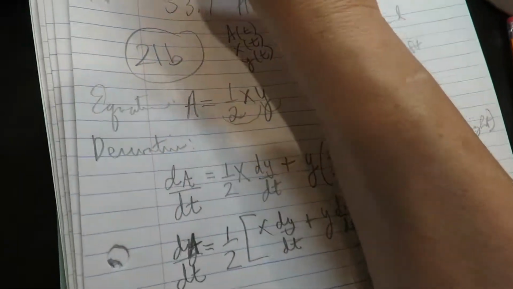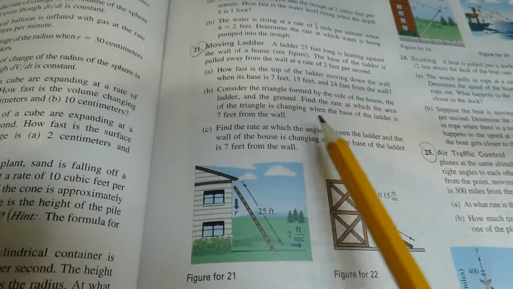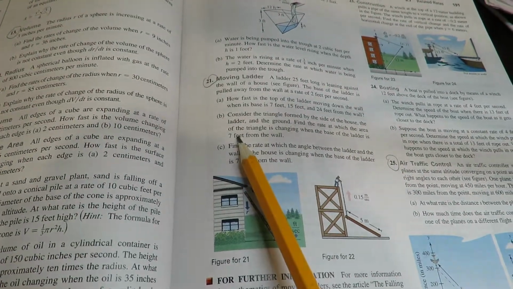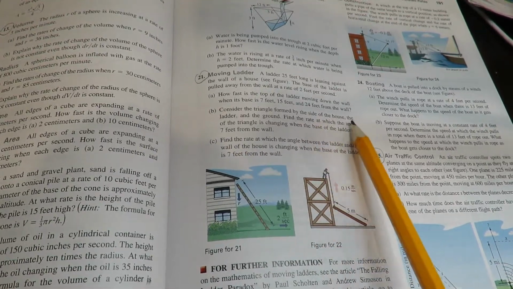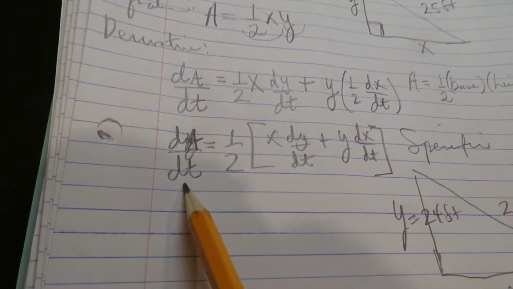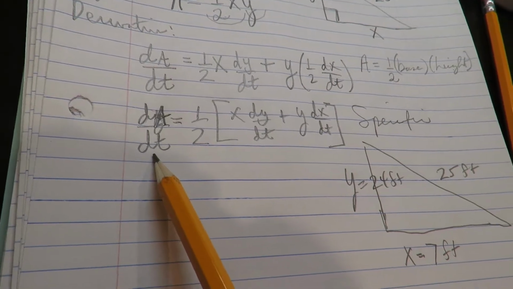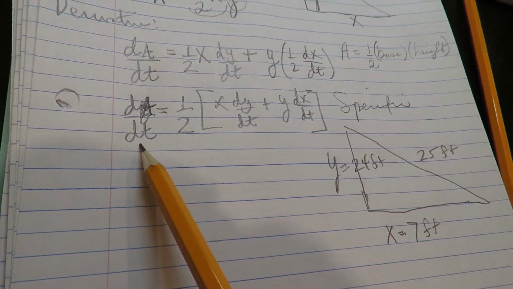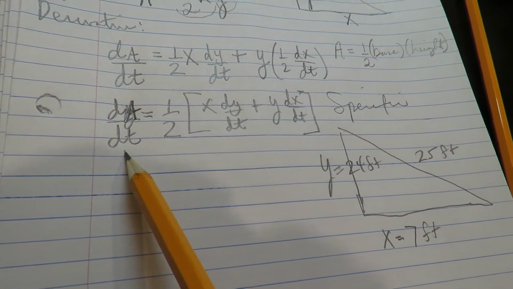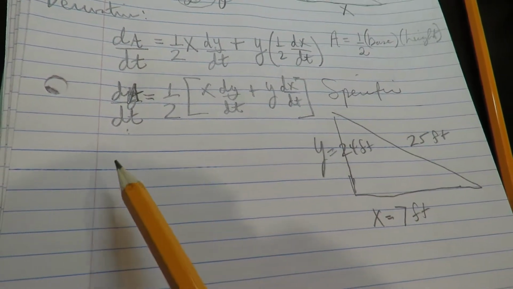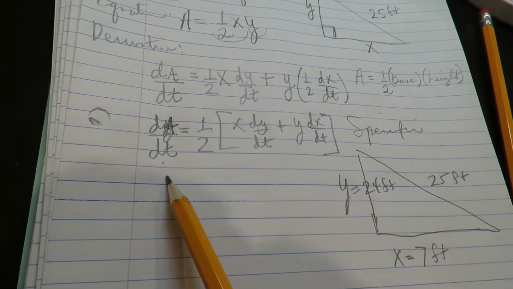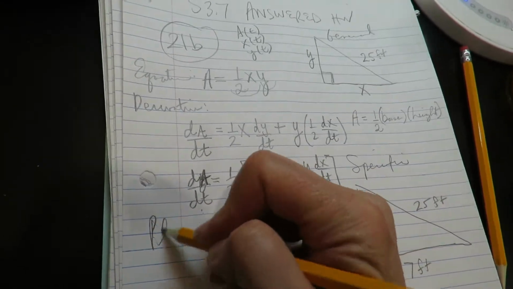All right, so in this case, we are looking for the rate of the area when the base is 7. So we're looking for dA/dt. This is already solved for dA/dt, so we're ready to roll. Meaning we don't have to isolate a variable here because the correct variable is already isolated. If it was not already isolated, then I would have to manipulate this to isolate what I want. But we're in luck. It's always nice when that happens. I'll take it. All right, so then I'm ready to plug in.